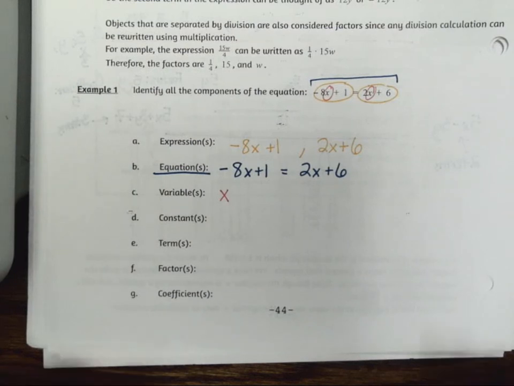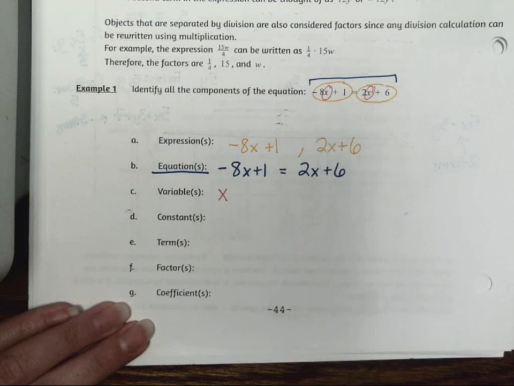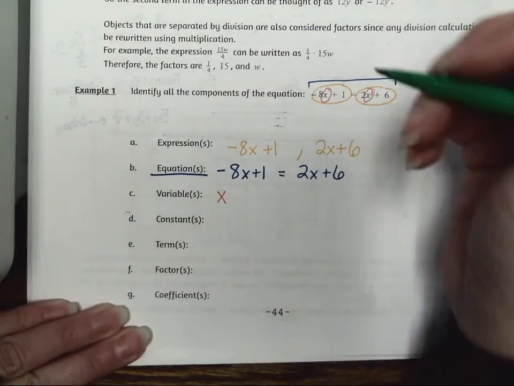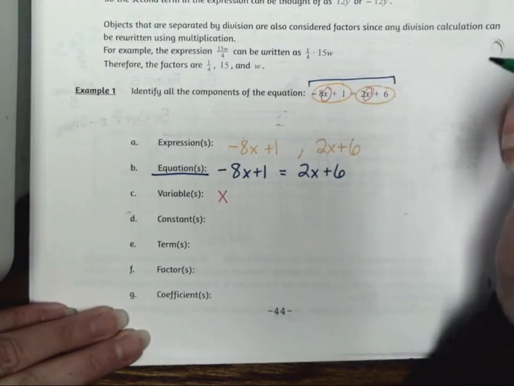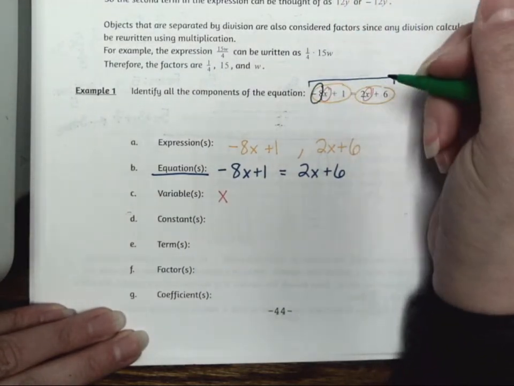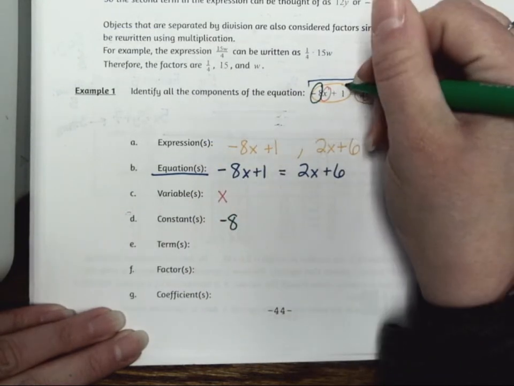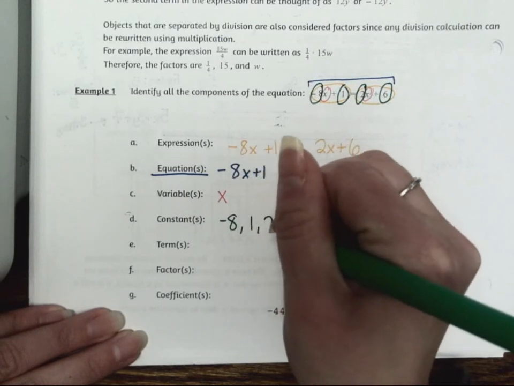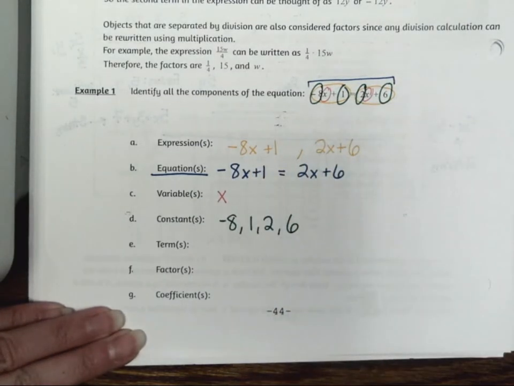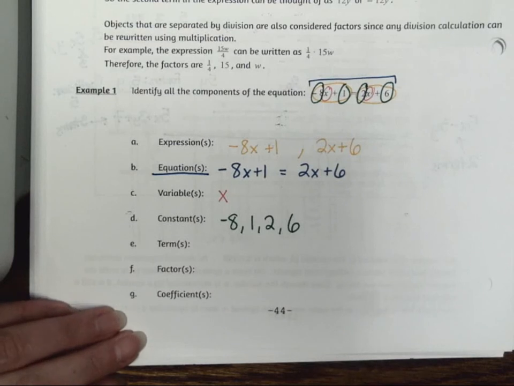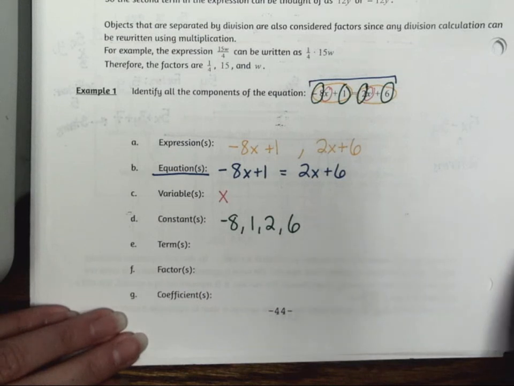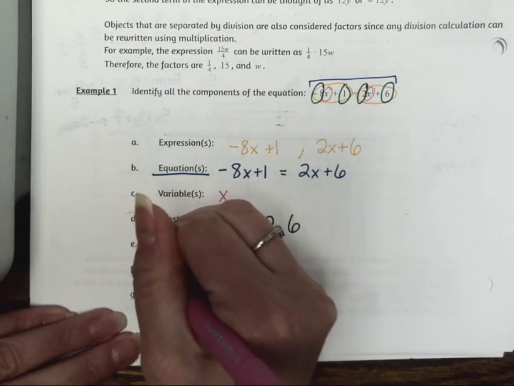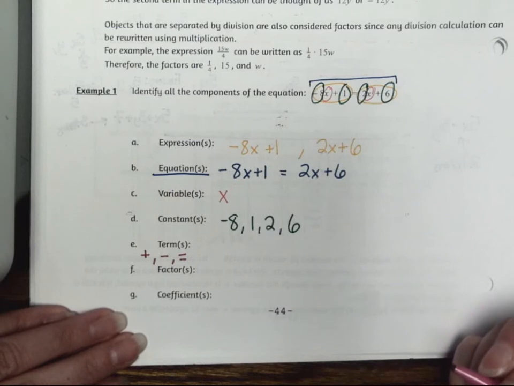Okay, the next one are constants, so numbers that show up as part of the equation. So when I look at this, I'm going to look for just our simple numbers, so parts that aren't a variable. So we have negative 8, 1, 2, and 6. All right, the terms are things that are separated by addition, subtraction, or equal signs.